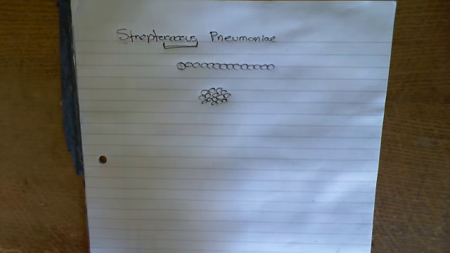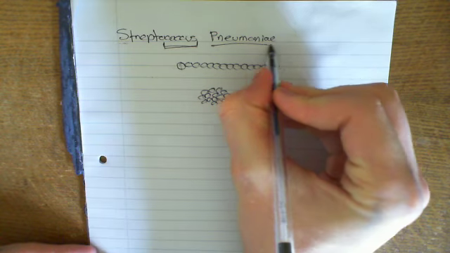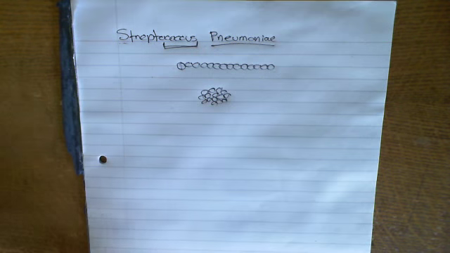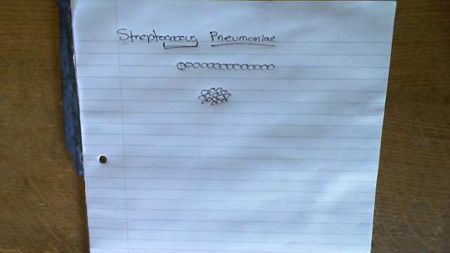Okay, so Streptococcus pneumoniae, as the name implies, is a common cause of community-acquired pneumonia. However, it also is a cause of meningitis. However, most people actually are colonized by this bacterium in the nasopharynx.